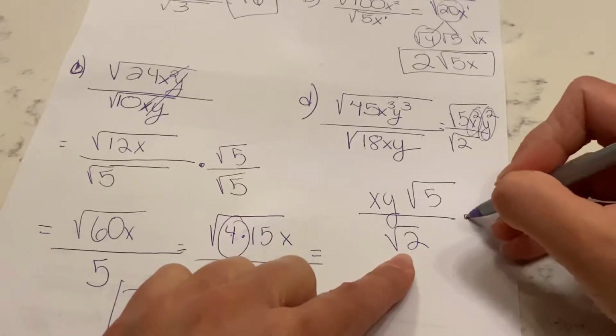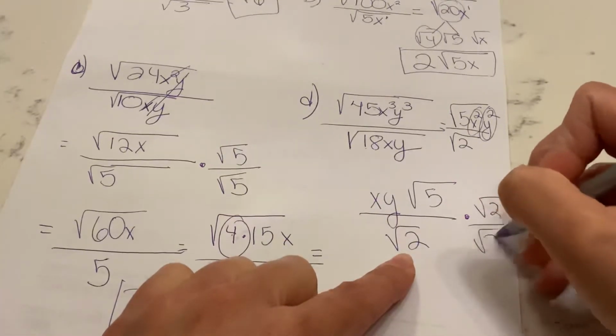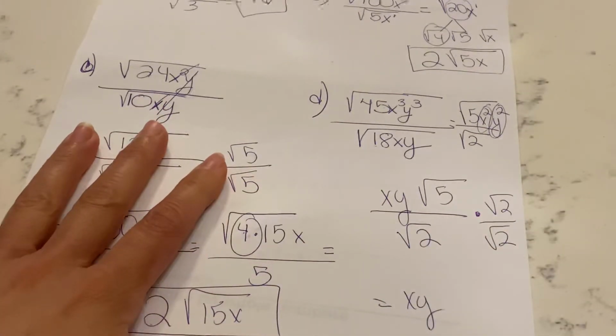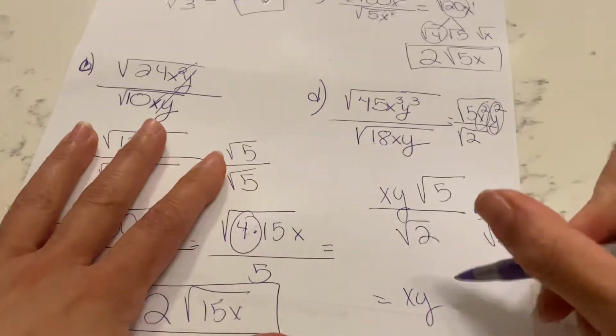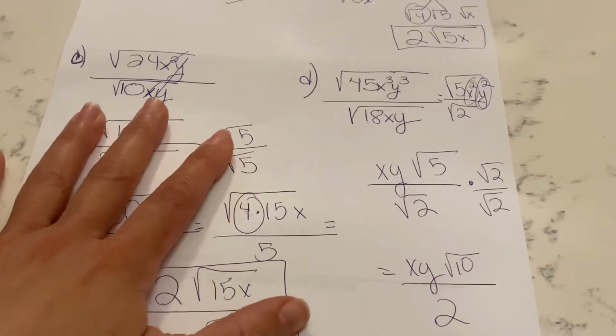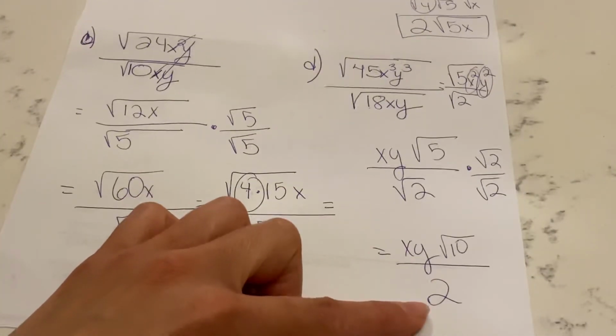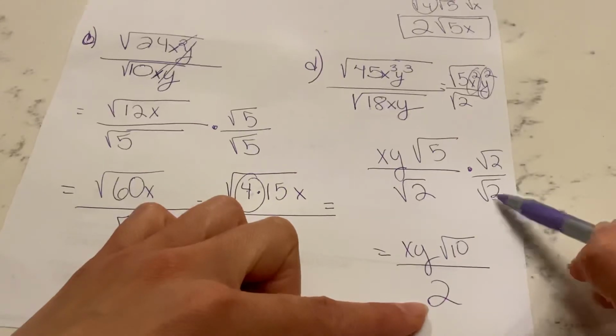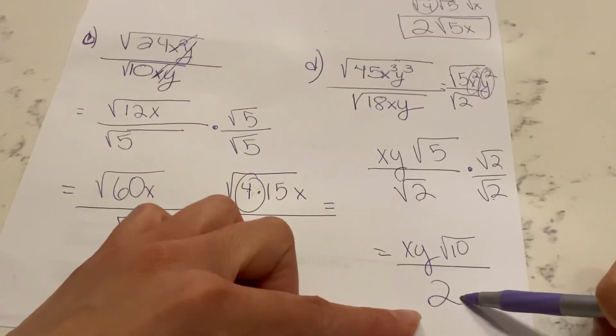So now I have to multiply by radical 2 over radical 2. So what do I get? xy, that was outside. 5 times 2 is 10 over 2. Do we all understand why it's 2? Because radical 2 times radical 2 gives you radical 4, and the radical 4 is just a 2.